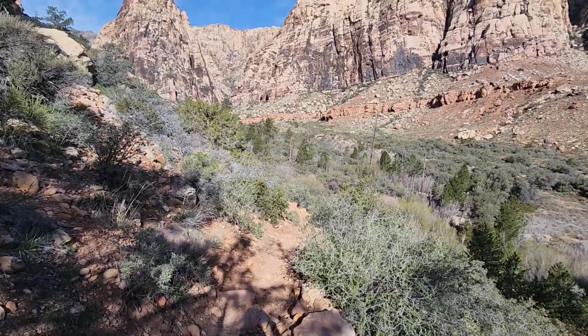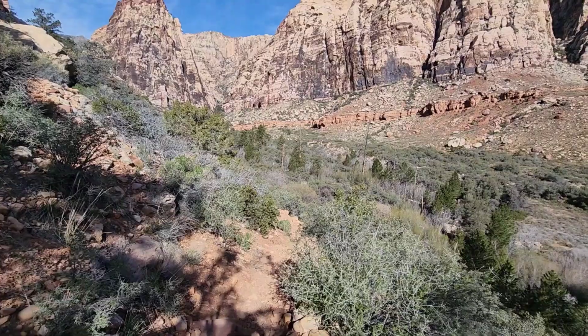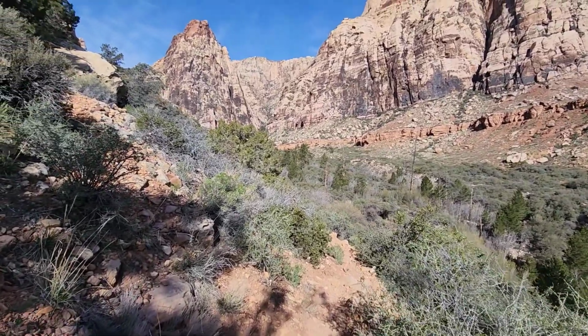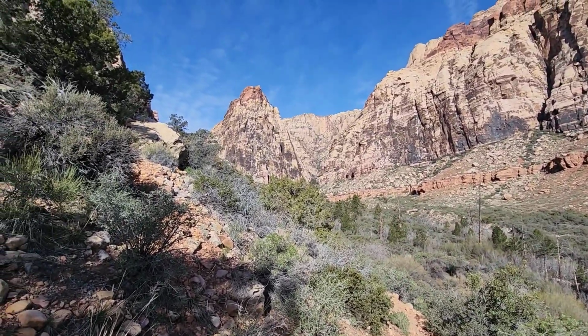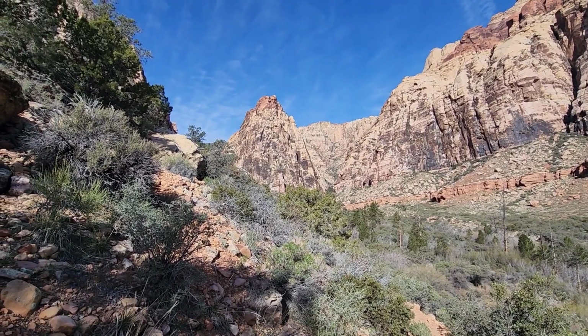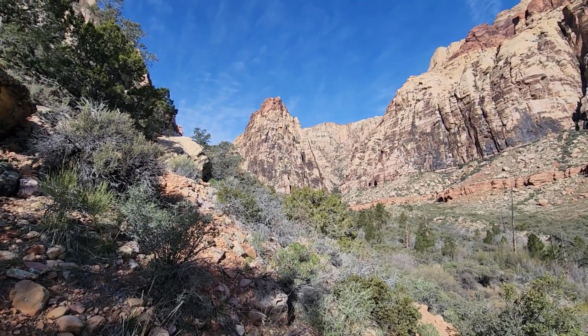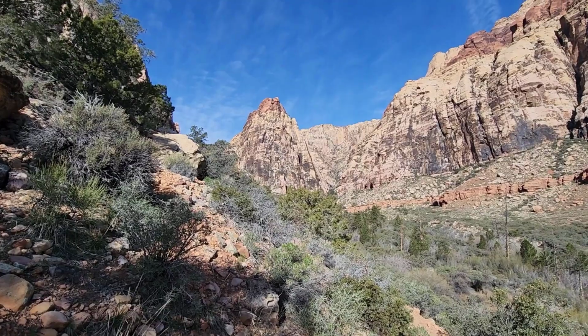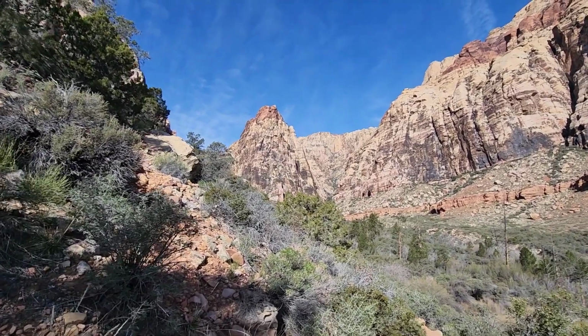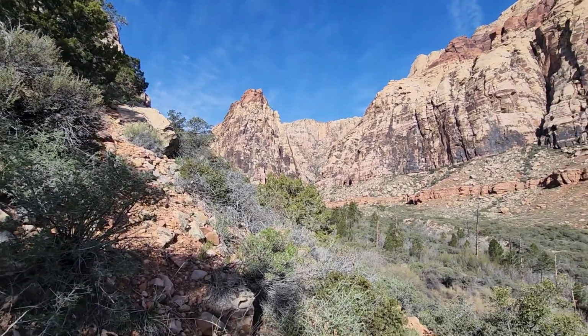Continuing to descend into Pine Creek Canyon. And here you see Mescalito Pyramid right in the center of the canyon, dividing it into a south and a north branch. South to your left, north to your right.